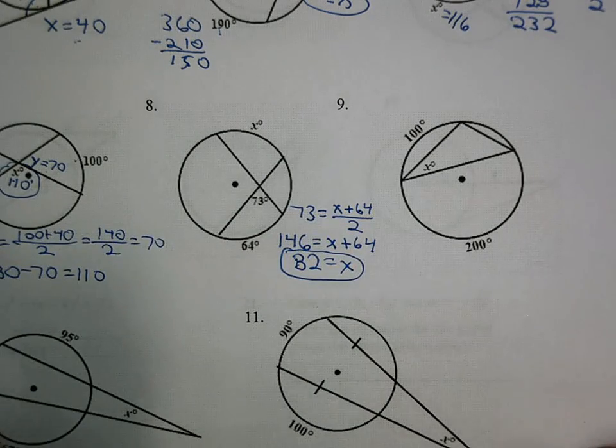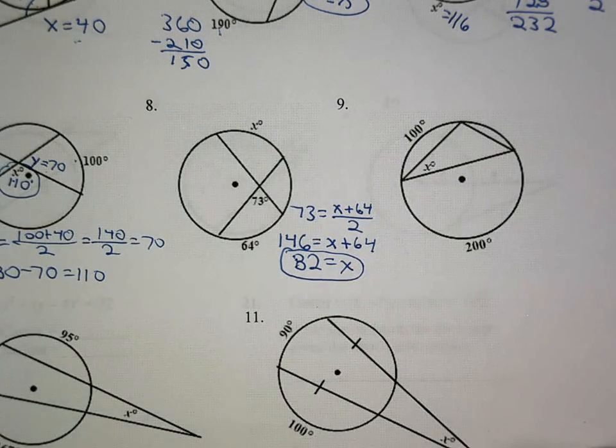All staff, please post your attendance. All staff, please get me your rosters, and if anybody covers anybody else's class, please get me their attendance. Thank you.